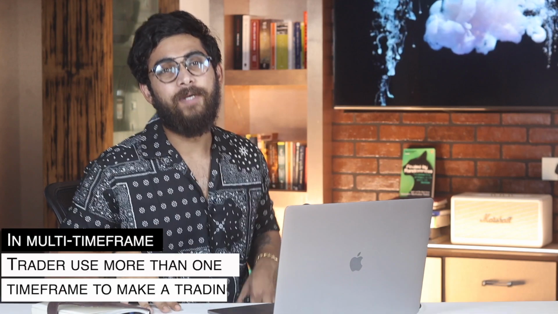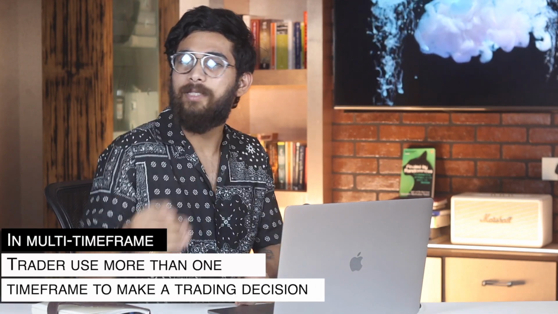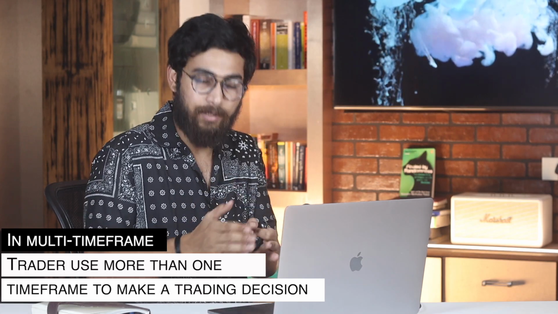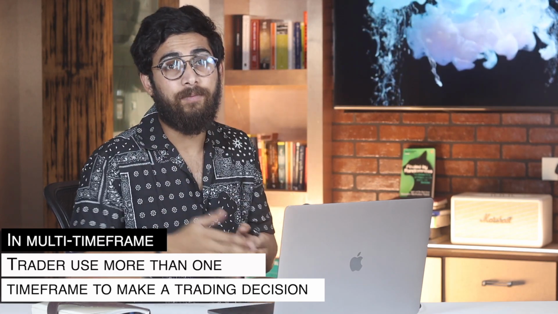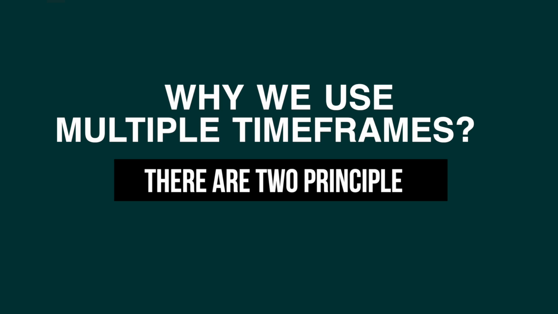Now, multi-time frame trading is more like a trading method that traders use, where they use not just one single time frame to make trading decisions, but rather 2 or even 3 time frames. Like if they need to enter a trade on the 1-hour time frame, they will check with the 4-hour and daily time frame to see if the trade is valid. And I will tell you how to do that, but before that you need to understand why we use multiple time frames, and there are these 2 principles that, if you understand properly, would solve all of your doubts.